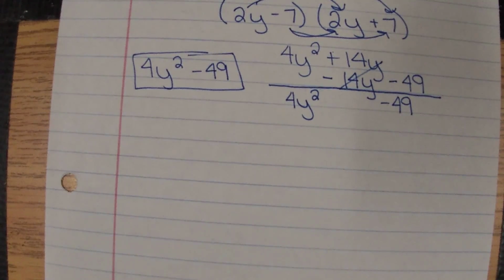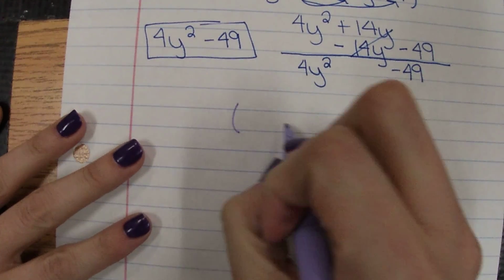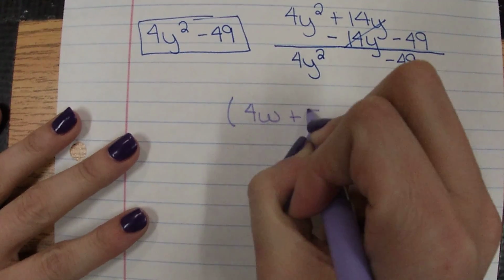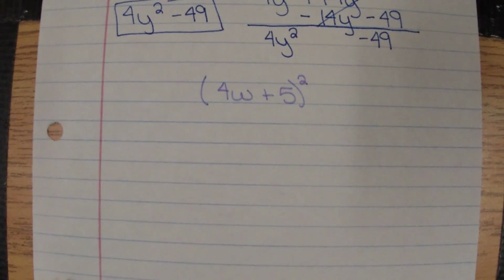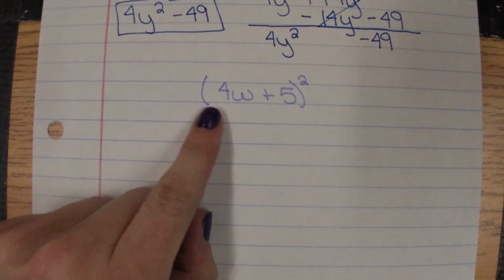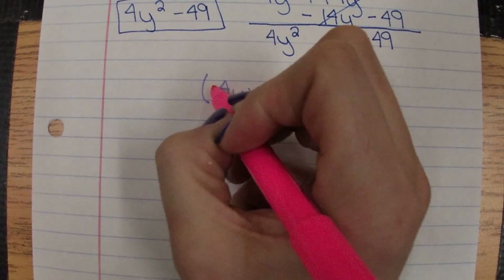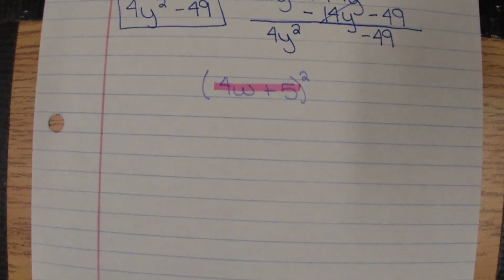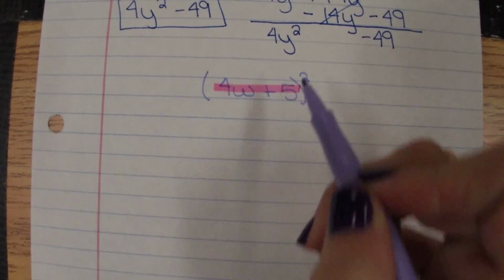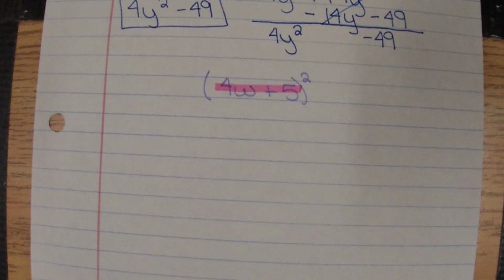Okay, now this next one is a little bit more unique. Kind of have to have some info to even get started here. Let's say we have 4w plus 5 squared. Okay, this is a binomial squared, right? We have something with two terms, a binomial, and it's squared. So remember, an exponent tells us how many times to multiply the base by itself. And the base is whatever is receiving the exponent. So in this problem, 4w plus 5 is what is receiving the exponent. So 4w plus 5 is our base, and we want to multiply it by itself twice.